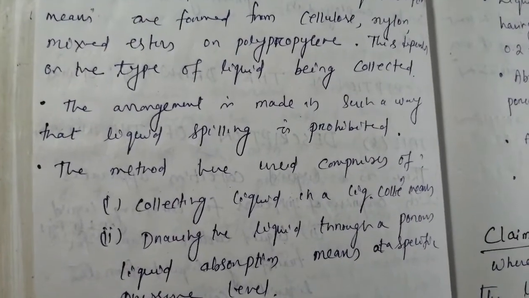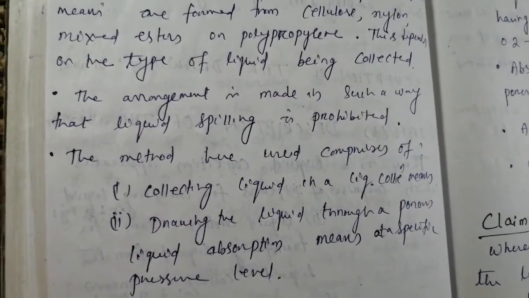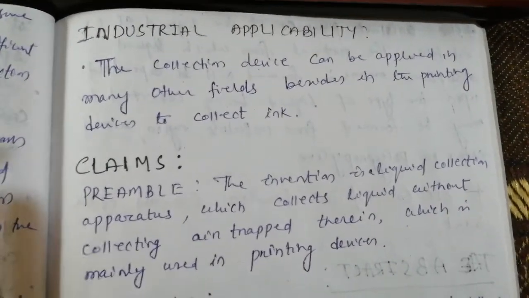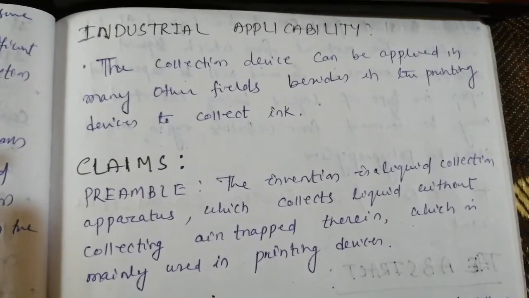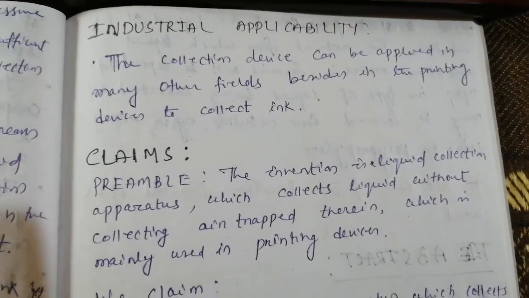Next, the method here used comprises of number 1, collecting liquid in a liquid collection means. Number 2, drawing the liquid through a porous liquid absorption means at a specific pressure level, etc. Fine. Next, we will go to industrial applicability. The collection device can be applied in many other fields besides in the printing devices to collect ink.